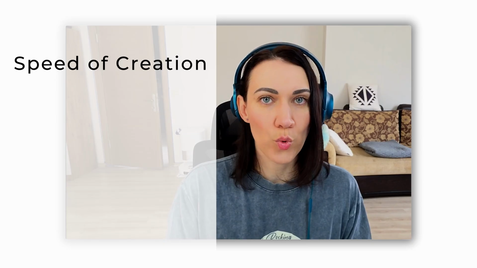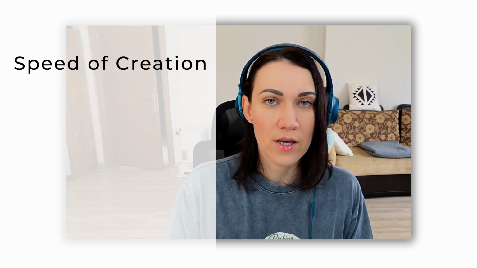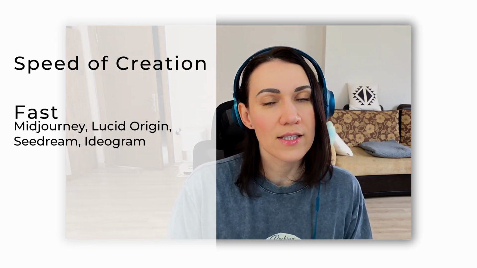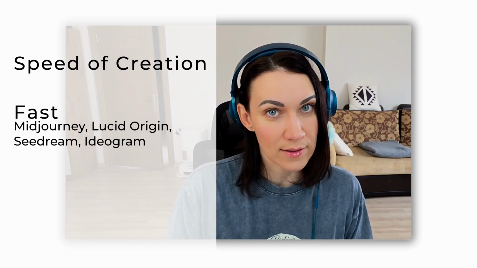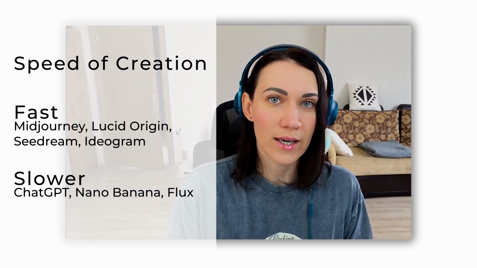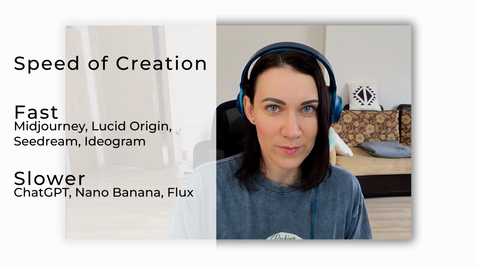Speed of creation is also worth a quick mention. If you are doing a mass production, building full kits with many variations, Midjourney, Seedream, Ideogram, and Lucid are your best friends as they generate images almost instantly. ChatGPT, Nano Banana, and Flux are slower, but for occasional use or smaller batches, it's nothing that should put you off.